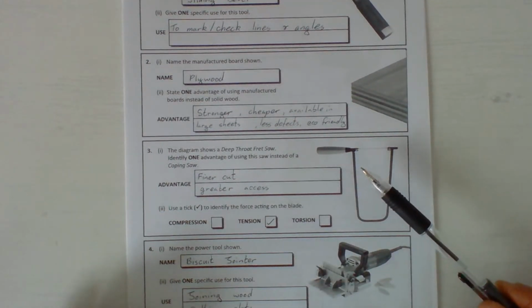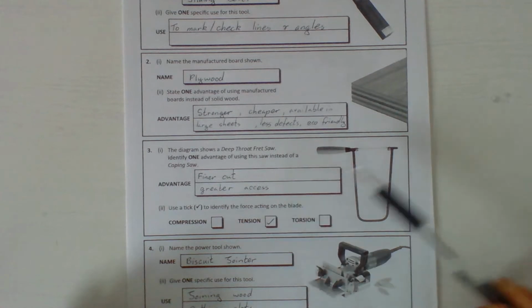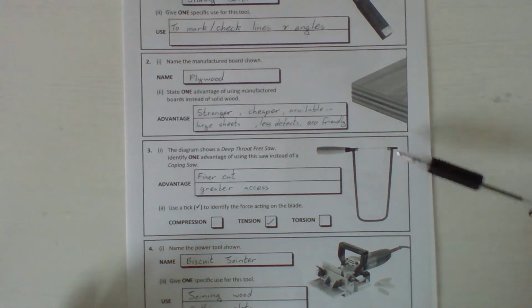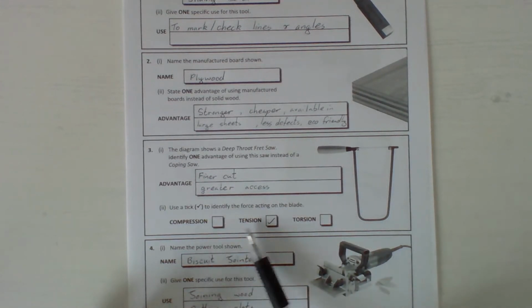Question 3. The diagram shows a deep throat fret saw. Identify one advantage of using this saw instead of a coping saw. There's a much finer cut and it also has greater access. So this little arch here is much deeper, so you can get much deeper into a piece of work. Use a tick to identify the force acting on the blade: compression, tension, or torsion. It's pulling apart, so it's putting tension on the blade.